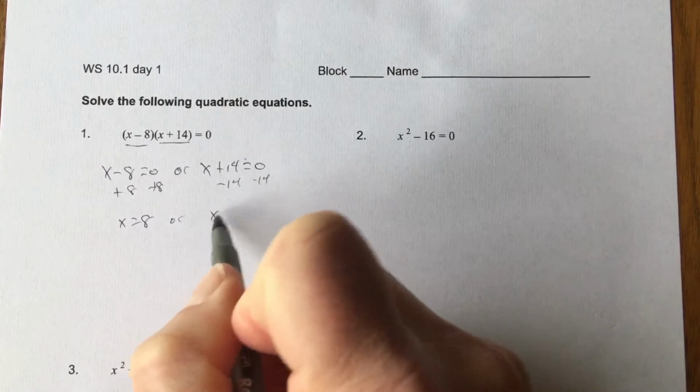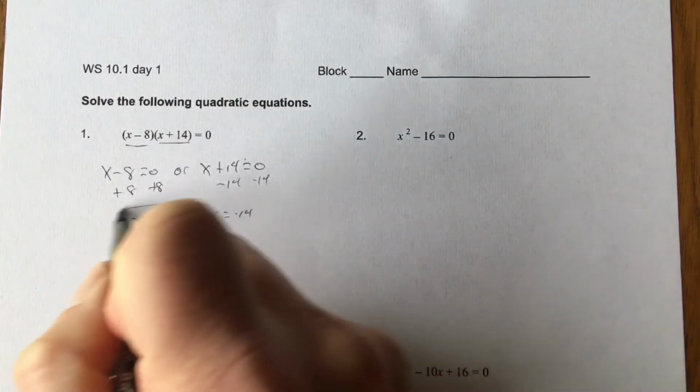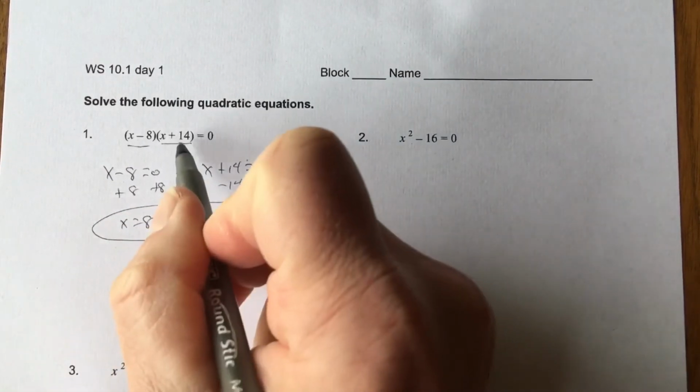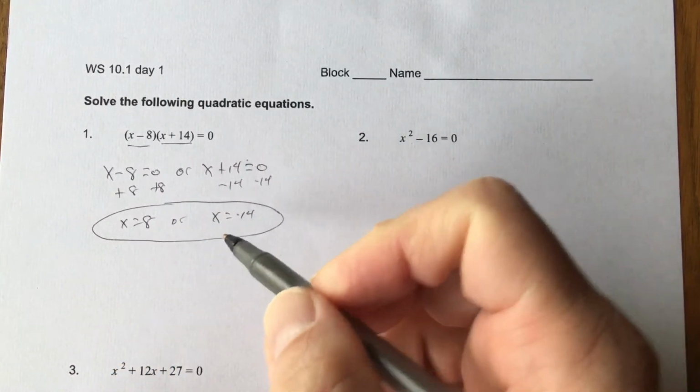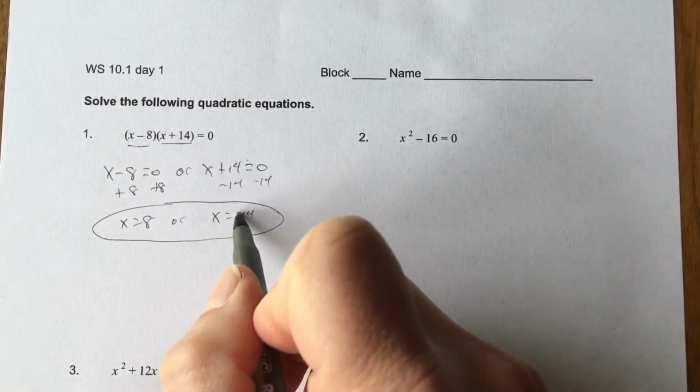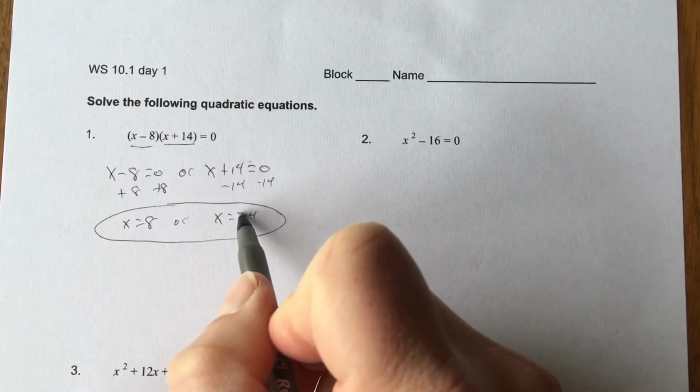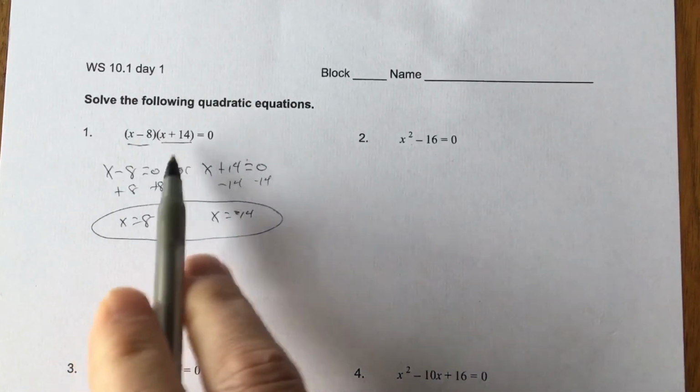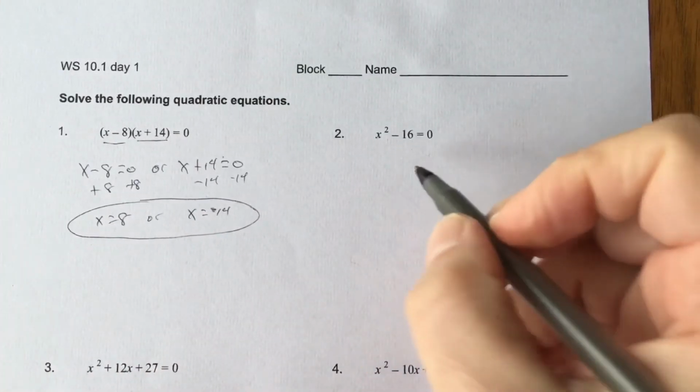Now as you do this, you're going to say, well, can't I just take the opposite of what I see and jump from here right to here? And as you get comfortable, absolutely, you'll be able to do that. But I want to make sure we're all clear on where that's coming from. So this one was already factored for us. This one needs to be factored.